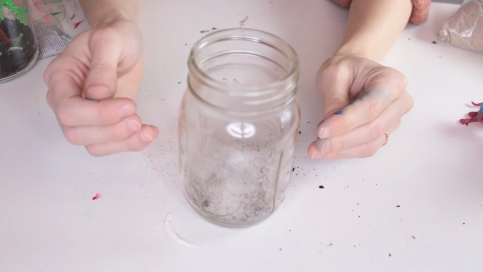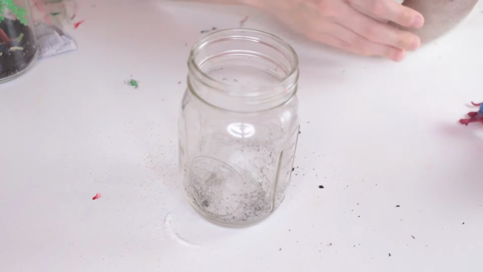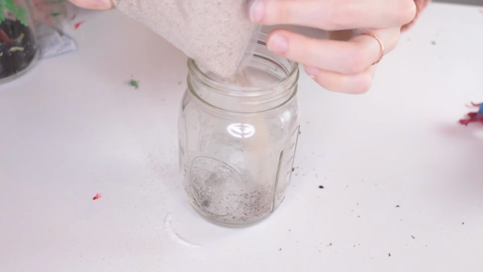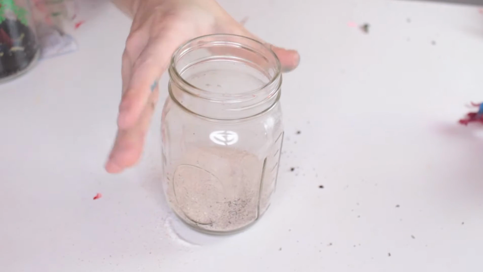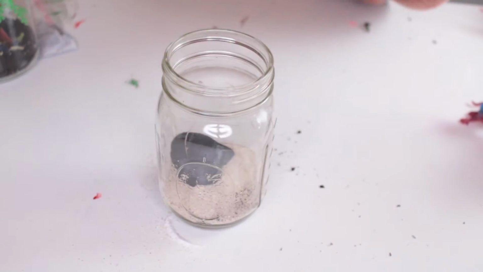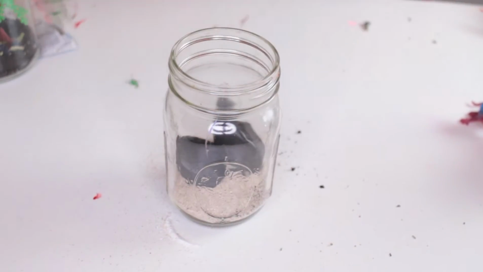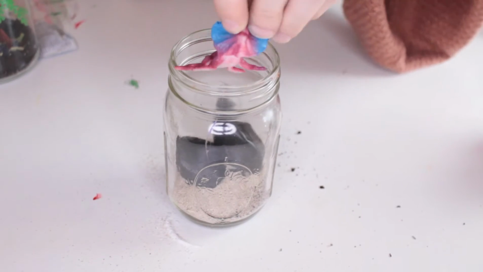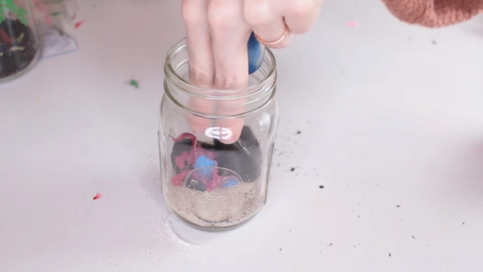The next zone we're gonna make is the desert zone. So we'll use sand as a base again. And we'll put in some rocks. And then we'll put in this little lizard to represent the desert creatures.